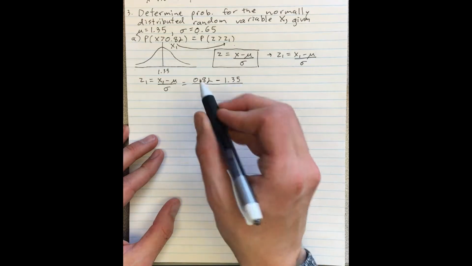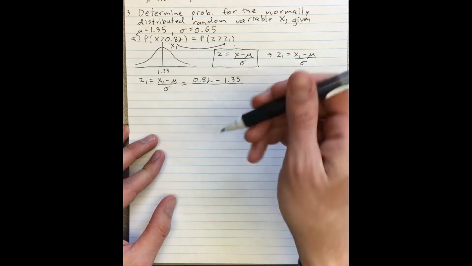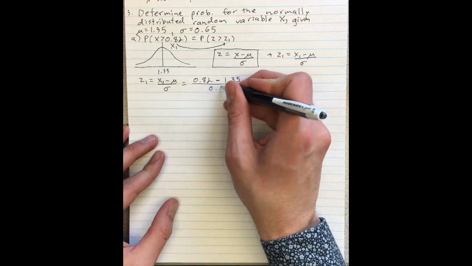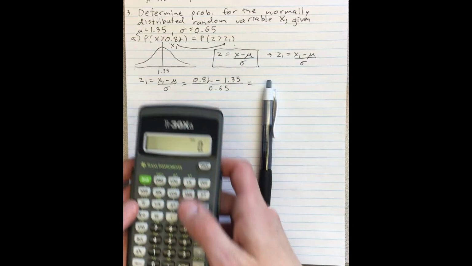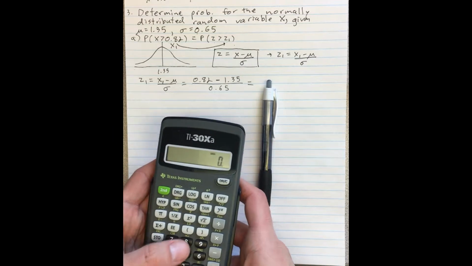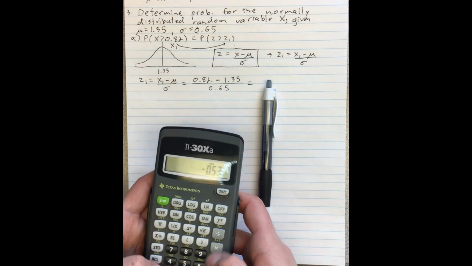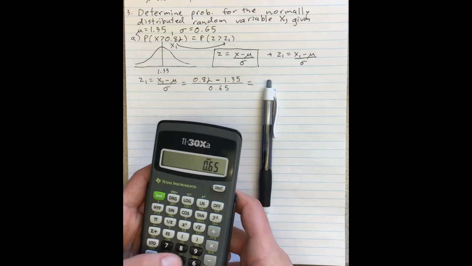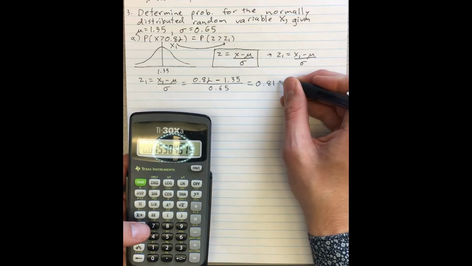Don't worry if these numbers are negative sometimes, that's just the way it goes. And I think it might be negative in this case. Then that's divided by 0.65. When I compute 0.82 minus 1.35 divided by 0.65 on my calculator, I get 0.815.